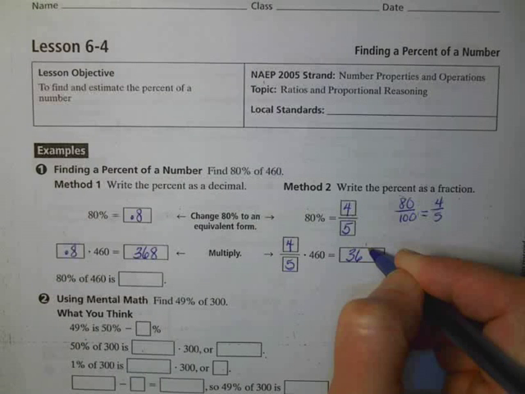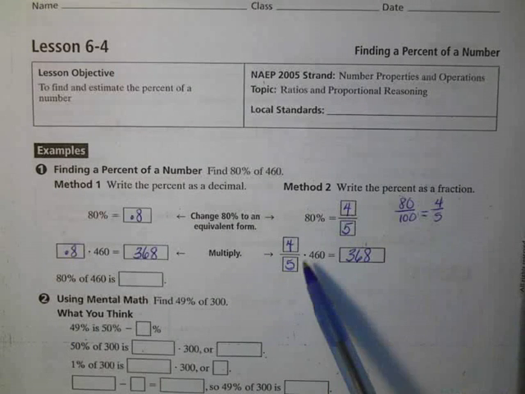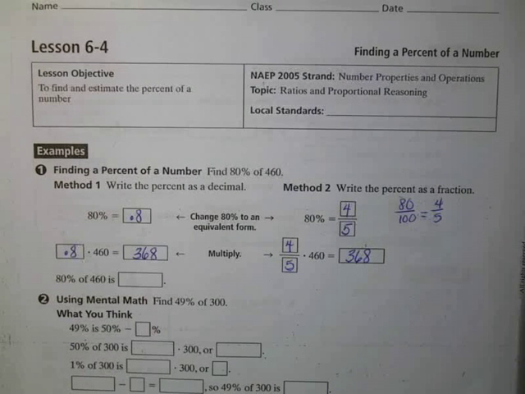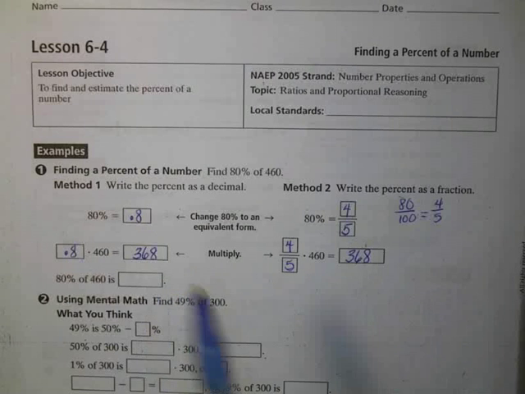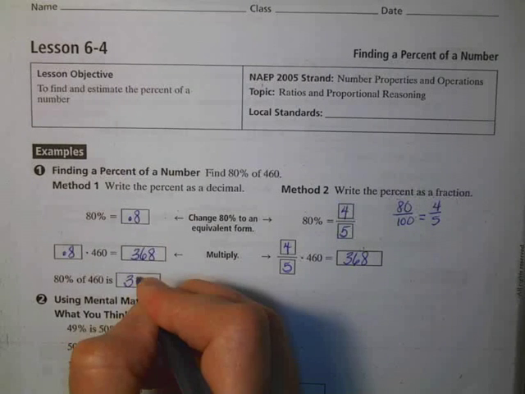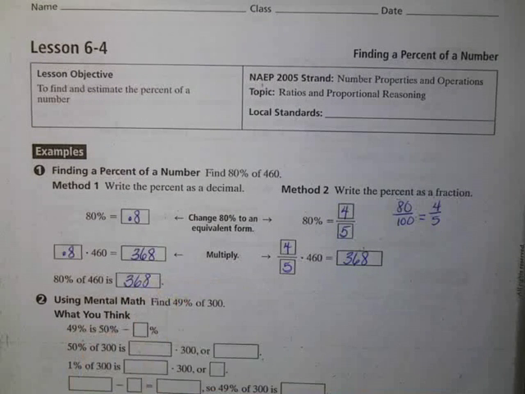I get 368. If for some reason you don't have a calculator handy, again, you want to go ahead and use cross products whenever possible. So you have some options with what you want to do here. However, we do find that in both situations we get the exact same answer of 368. So 80% of 460 is 368.